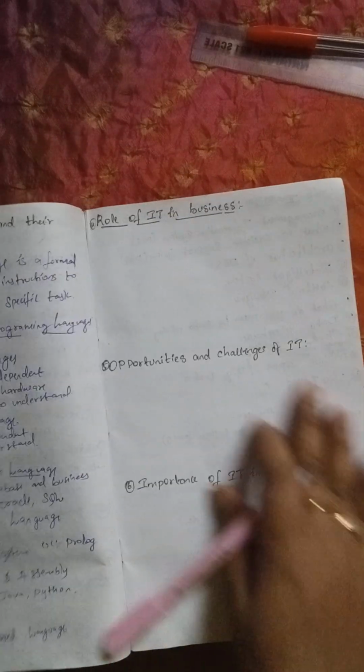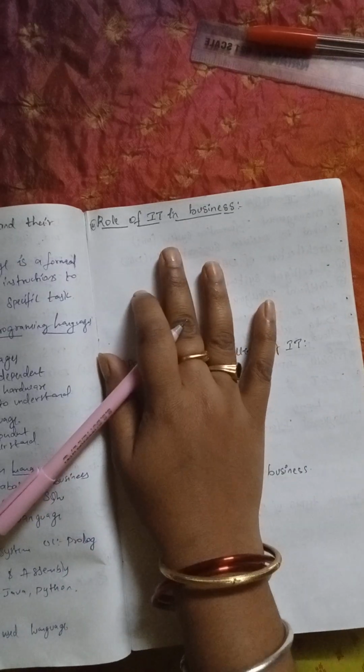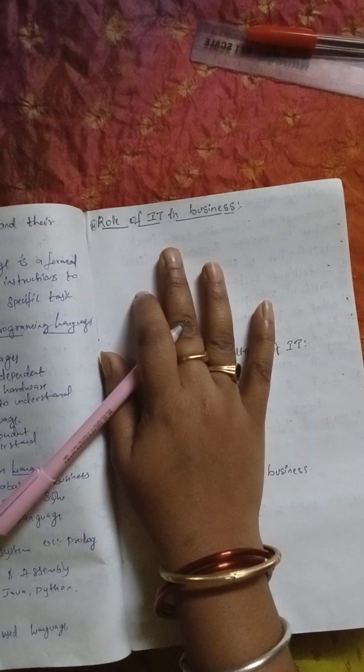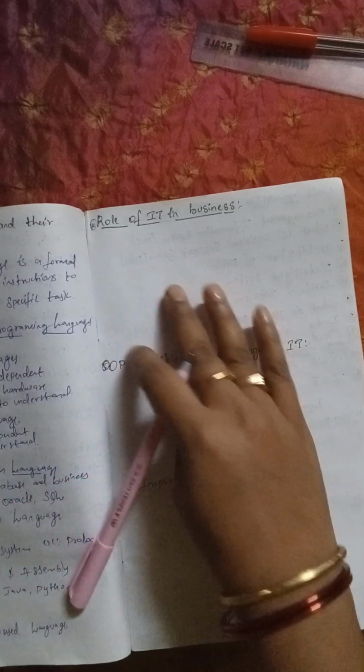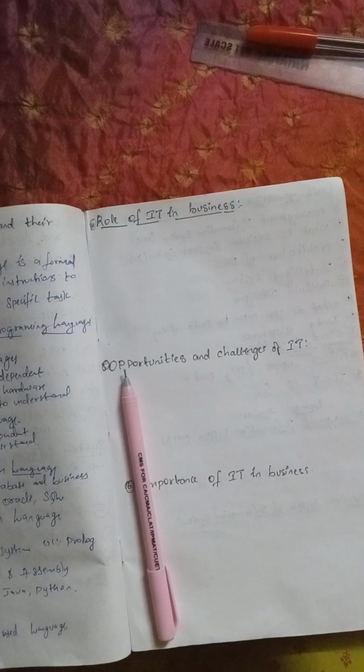Now let's discuss the role of IT in business. Okay, what are the roles of IT in business? Role of IT means what? Information technology. What roles does information technology play in business?